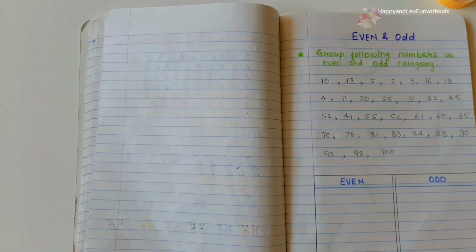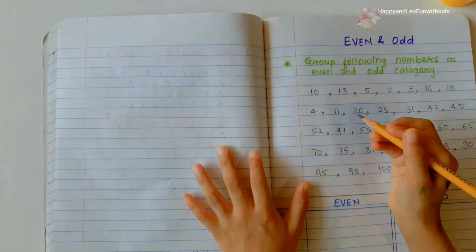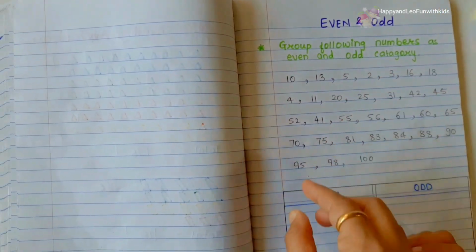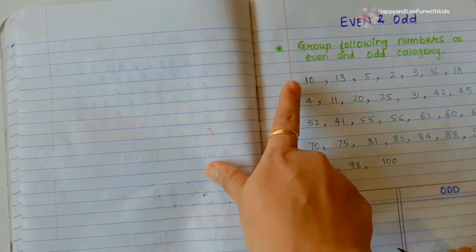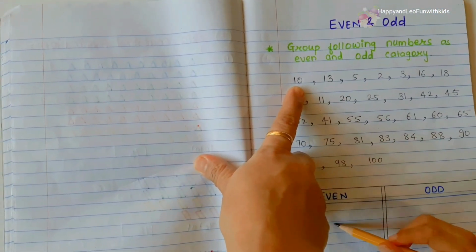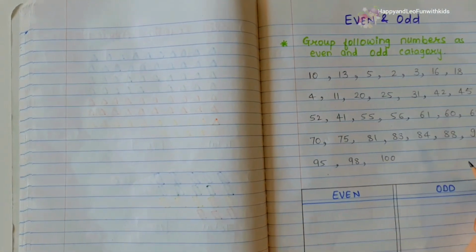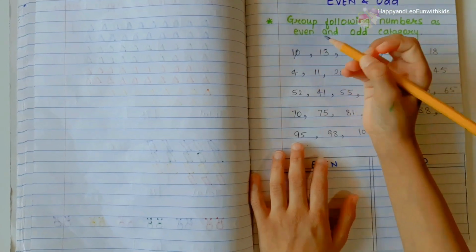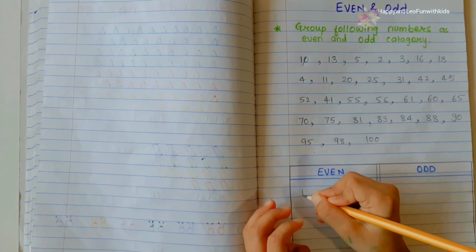These are my favorites. So what you have to do here? Group the following numbers into even and odd categories. What is this? 10? 10 is an even number. So you cut this number and write it in the even section. Categorized as even. Like this you do the rest of the numbers.